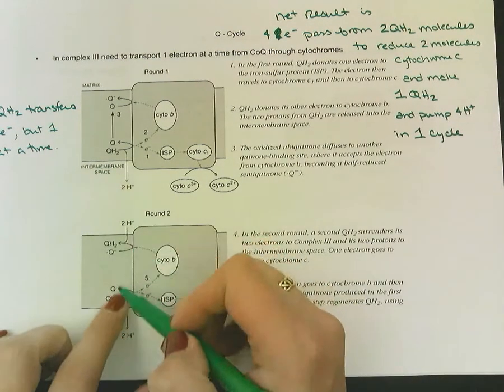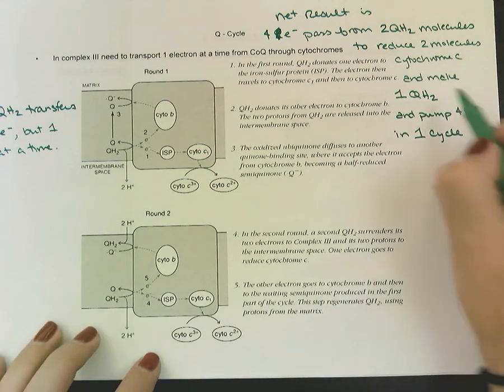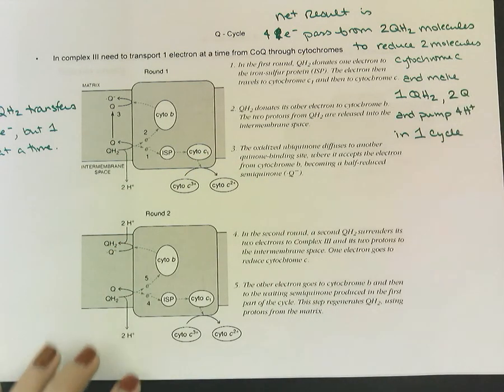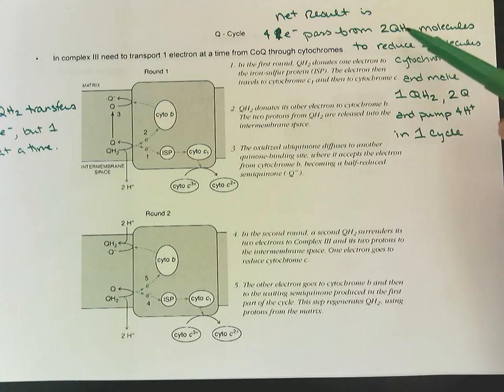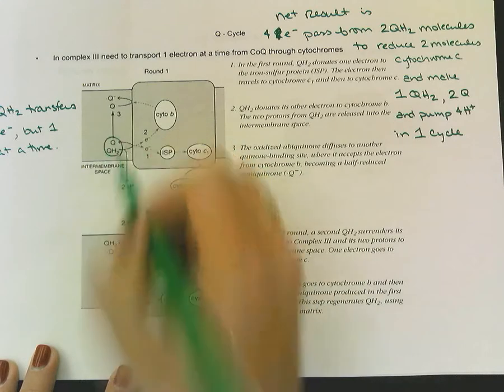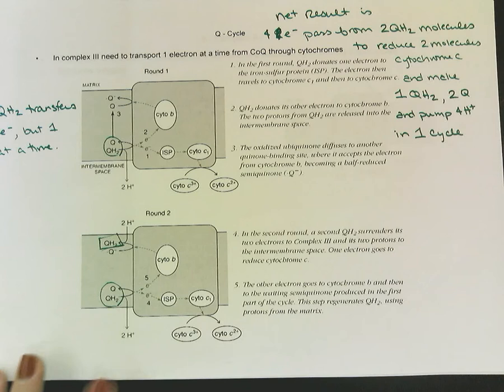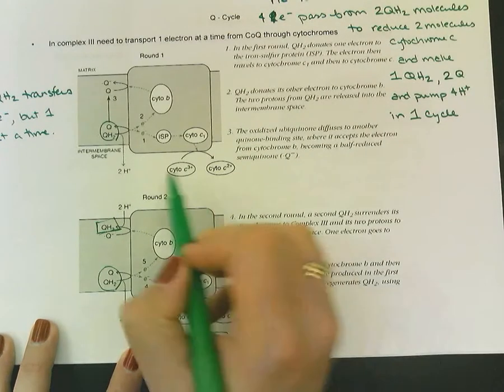Yeah, 2 Qs are regenerated and we make 1 QH2. So by transferring these electrons from here, we get 2 Qs back and we make 1 new QH2. All right, so we did this twice to make 2 Qs. We did that to make 1 QH2, and then we make 2 of these.